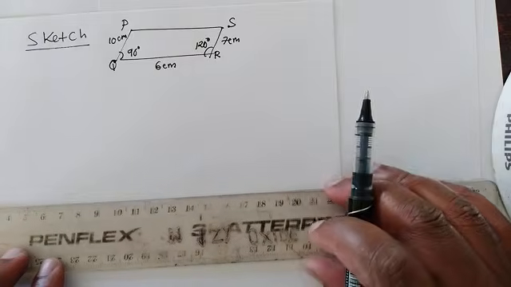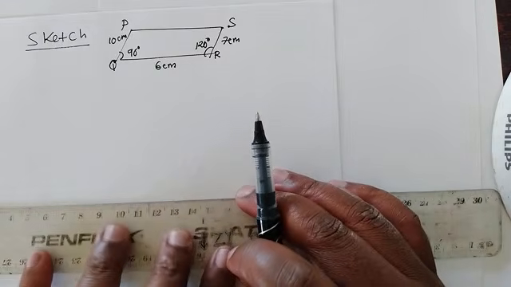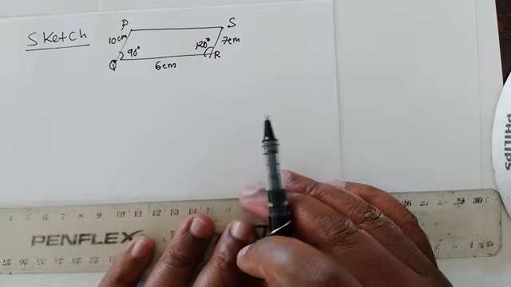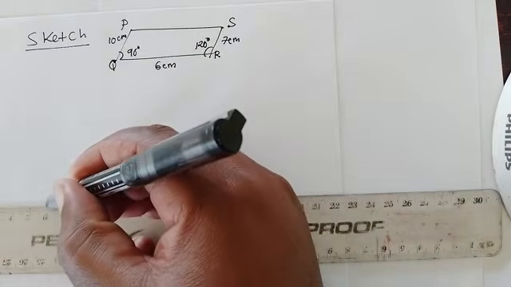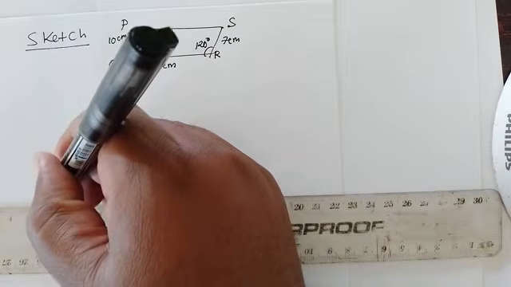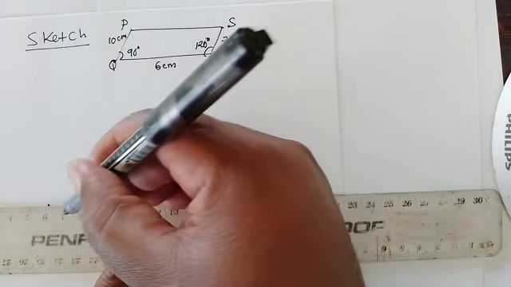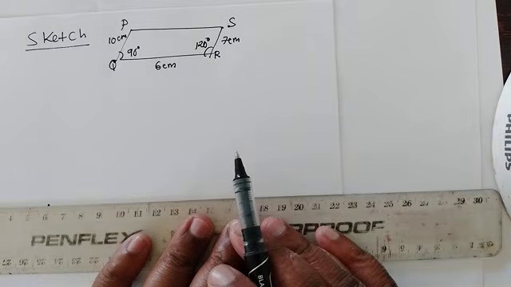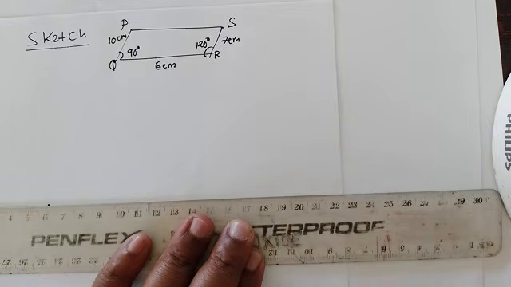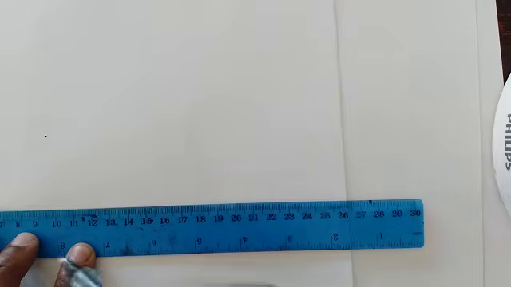So I can use this. Okay, so if I start from here, from 6, I can go all the way. I've started to use this ruler. Maybe let me start from here.